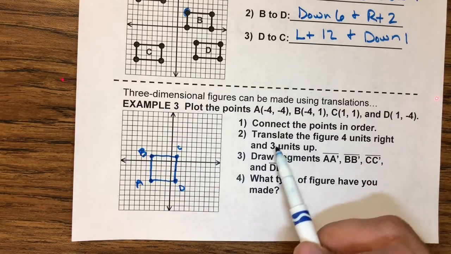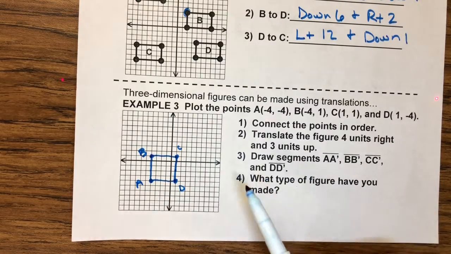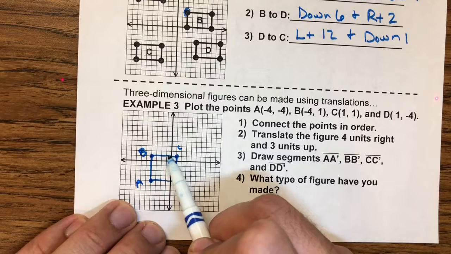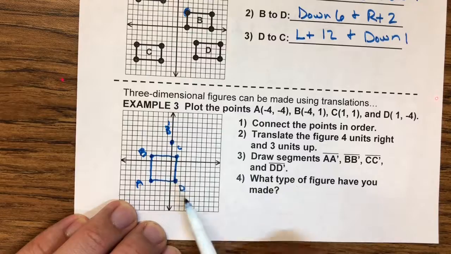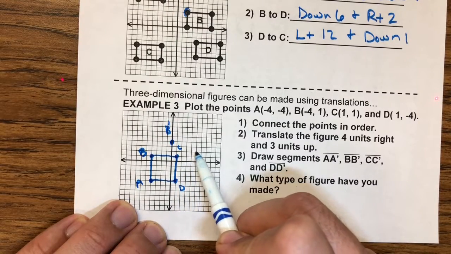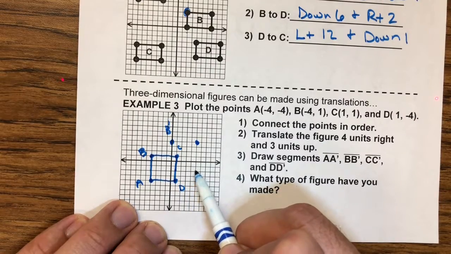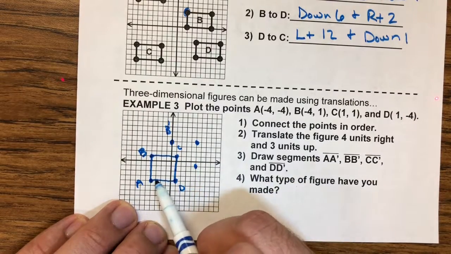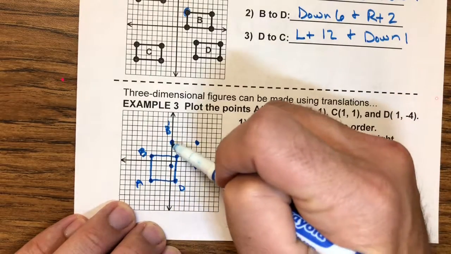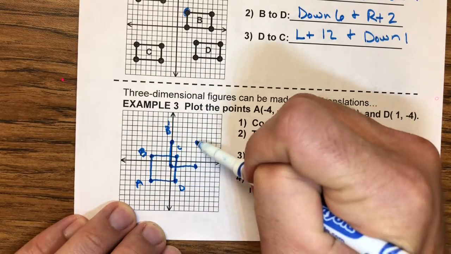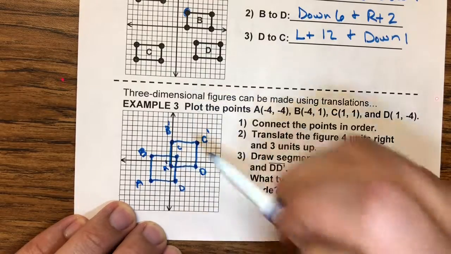And translate this figure, 4 units to the right and 3 units up. So every one of these points is going to go 1, 2, 3, 4, then 1, 2, 3 units up. That would be B prime. 1, 2, 3, 4, 1, 2, 3 up. 1, 2, 3, 4, 1, 2, 3 up. 1, 2, 3, 4, 1, 2, 3. And there is our new shape. C prime, D prime, and A prime.